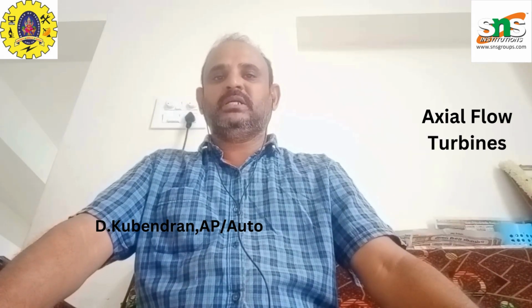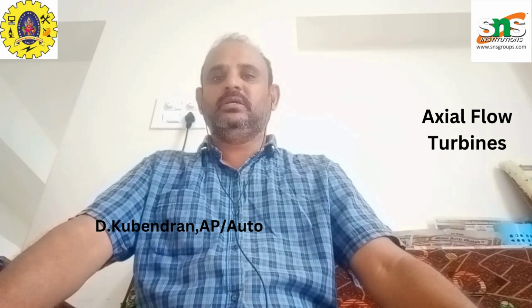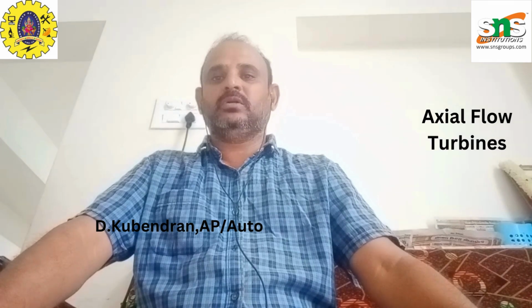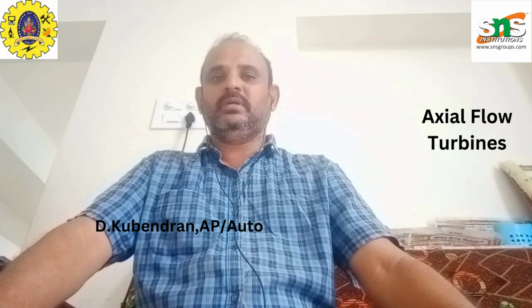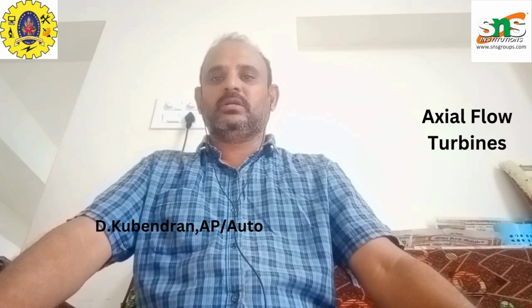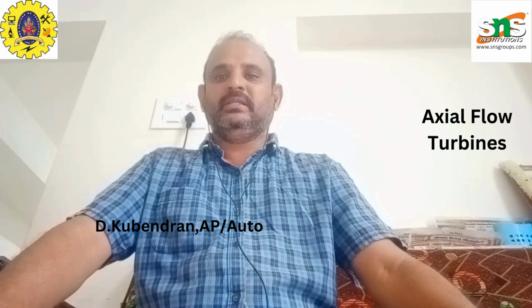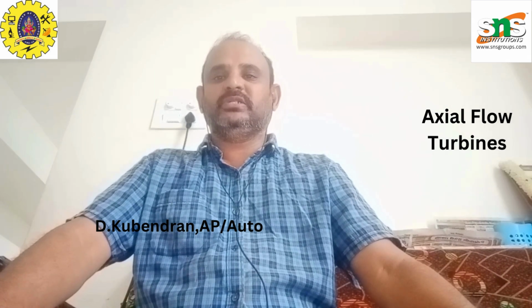The impulse type turbine has its entire enthalpy drop in the nozzle, therefore it has a very high velocity entering the rotor. A reaction turbine divides the enthalpy drop in the nozzle and the rotor. The axial flow turbine also depicts the distribution of the pressure, temperature and the absolute velocity.